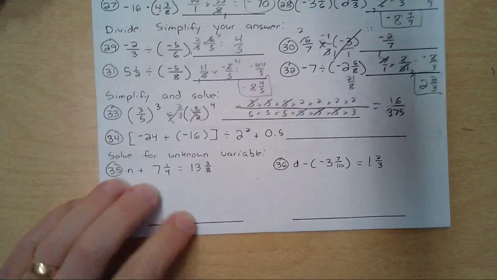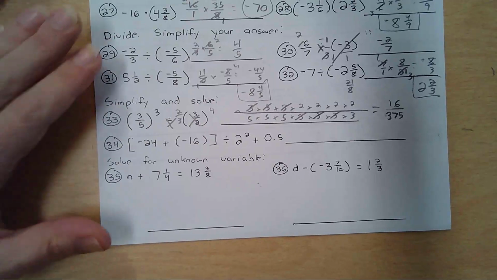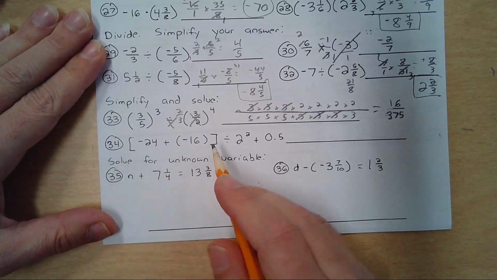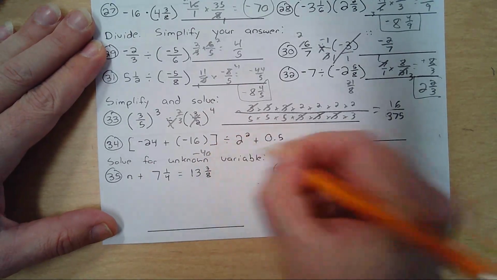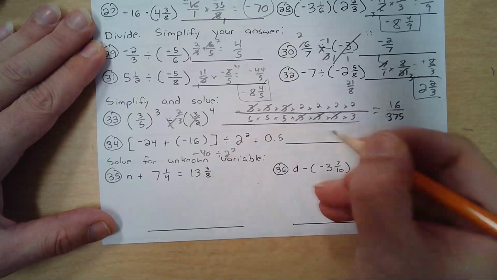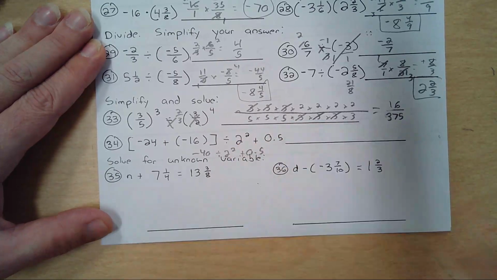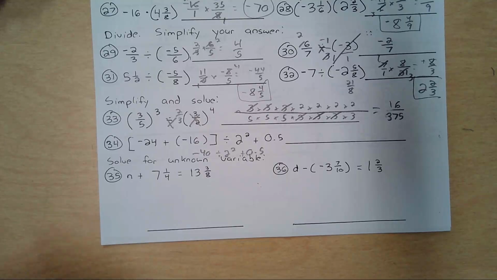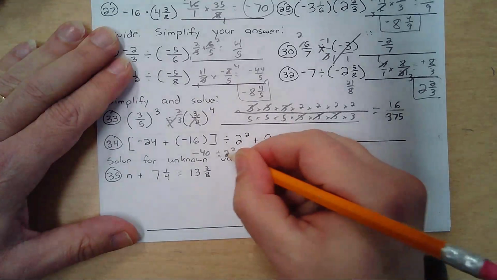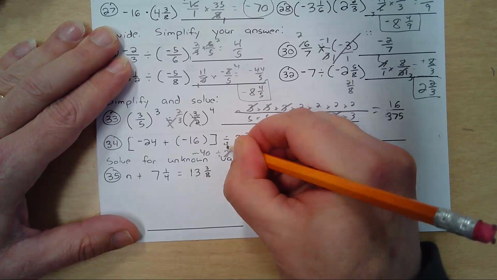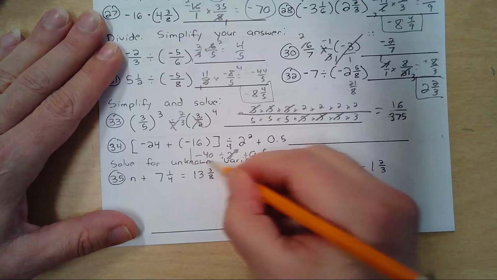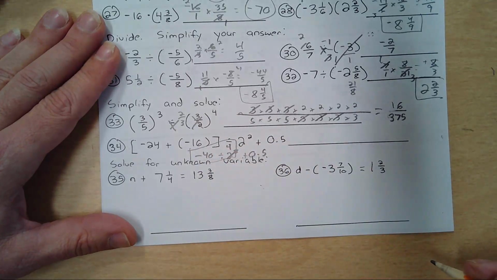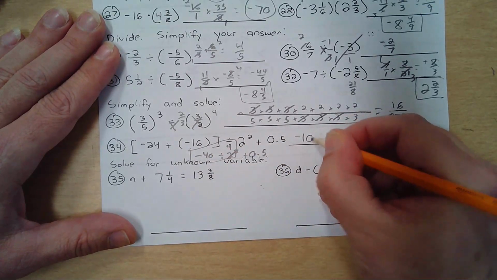Okay, PEMDAS number 2. Brackets first: add that up, signs are the same. Negative 40 divided by 2 squared plus 5/10. Second, always look for exponents. 2 squared is 4. Third, multiply and divide: negative 40 divided by positive 4 is negative 10.